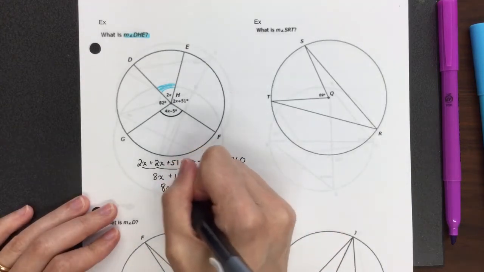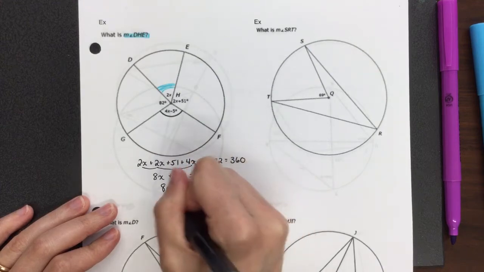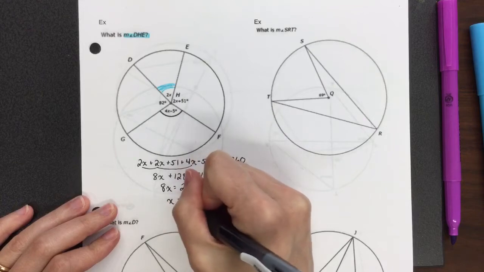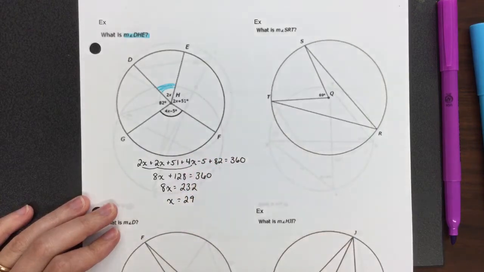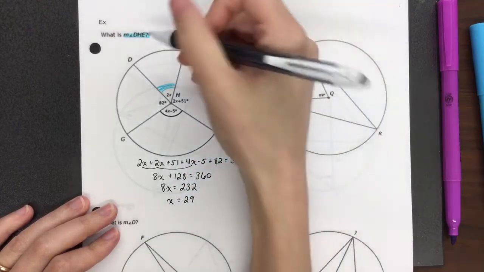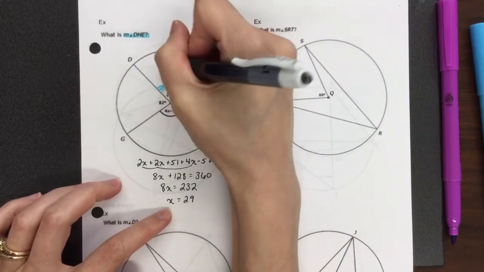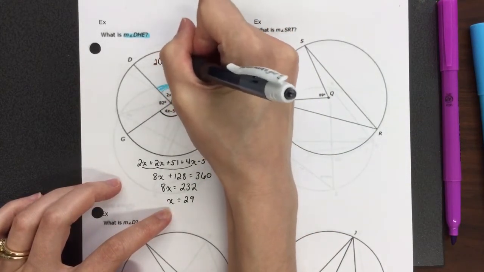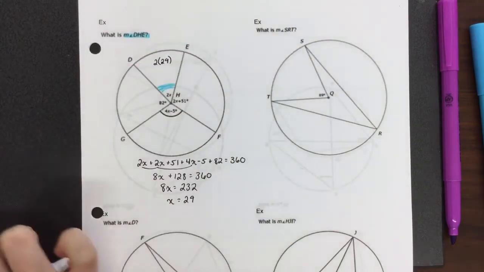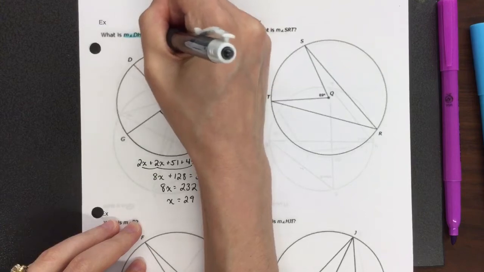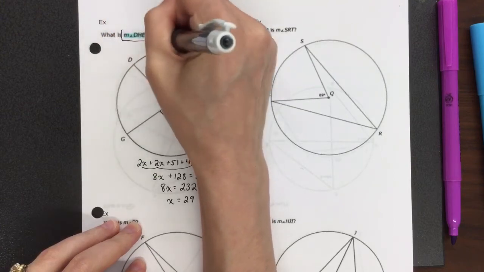So 8x is going to be equal to 232. Divide both sides by 8. So x is going to be 29. That's not our answer because we're looking for DHE. So we've got to take that x, plug it back in there. So we're doing 2 times 29 gives us 58. So the measure for angle DHE is going to be 58 degrees.